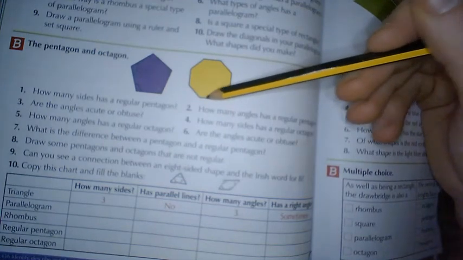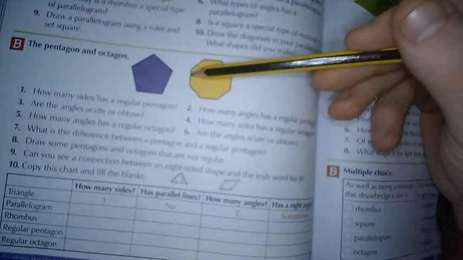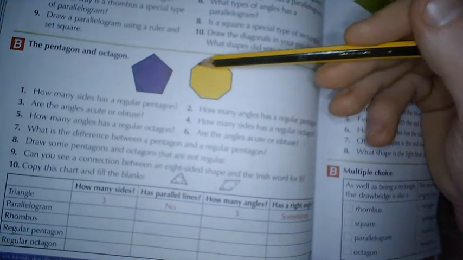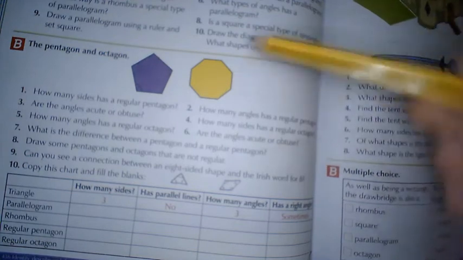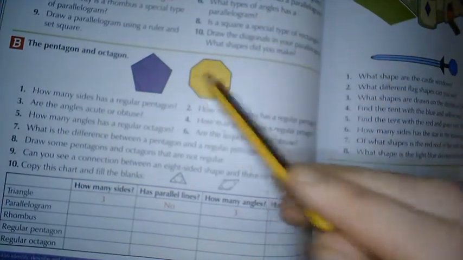Or is there any line it wouldn't meet? So is this line parallel to any lines? Or is this line parallel to any other line that's there? So if we keep drawing this line the whole way out, would it meet all the different lines? Or is there one line that it wouldn't meet? So there are parallel lines in the octagon.